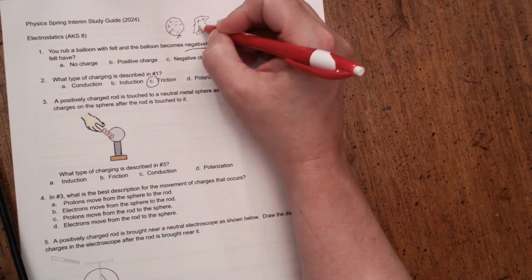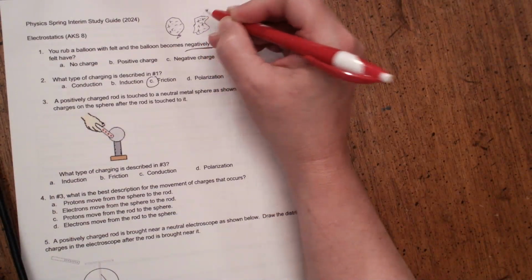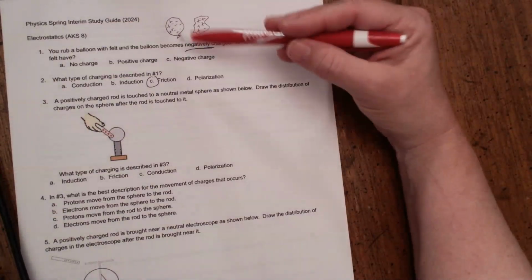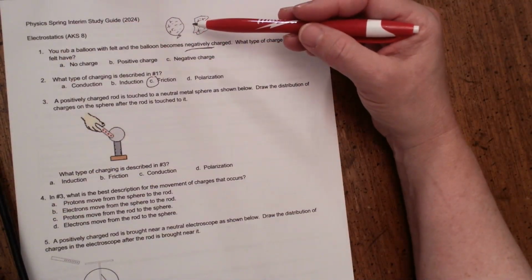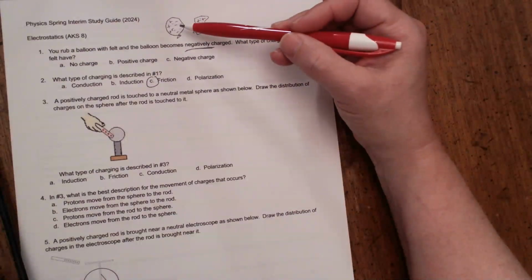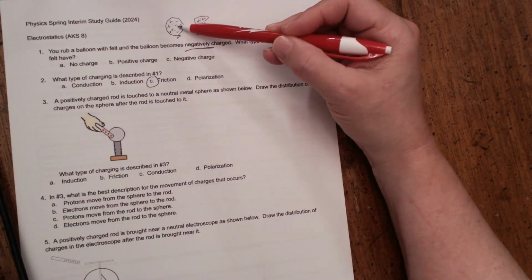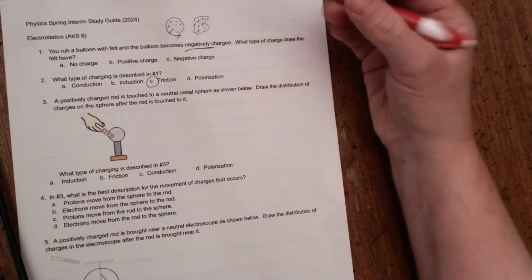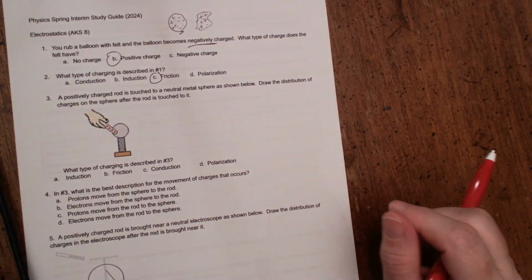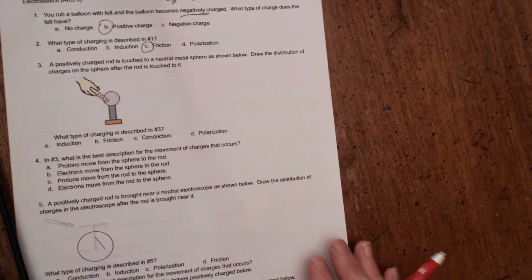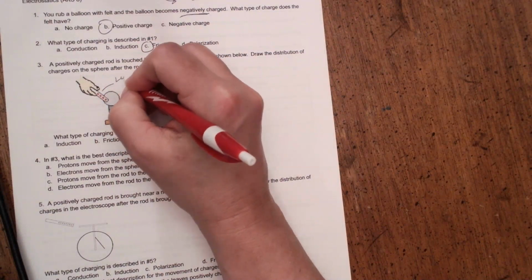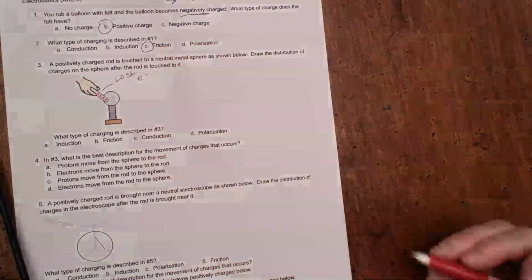So the felt has given some of its electrons to the balloon. The net charge of the two is still the same. We didn't create or destroy any electrons. We just move them around. But what we've done is the balloon has gained electrons, so it's negatively charged. That means the felt has lost some electrons and it's positively charged. Now we've got a positively charged rod. So let's remind ourselves that means this rod lost some electrons somewhere else.